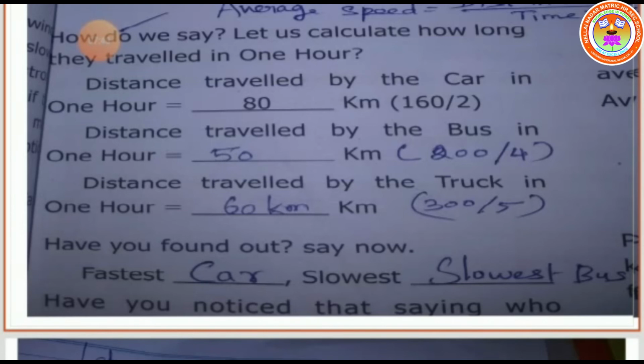We already know the bus travelled 200 km in 4 hours. So the distance travelled by the bus in 1 hour: distance covered 200 km divided by time taken 4. So 200 by 4 is equal to 50 km.